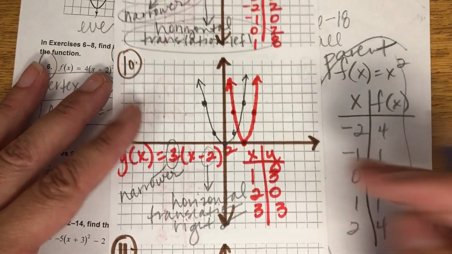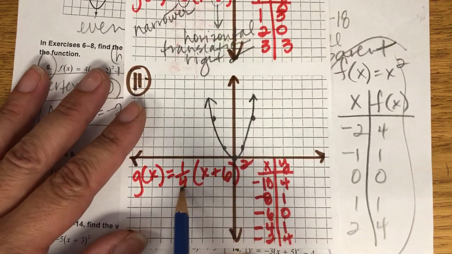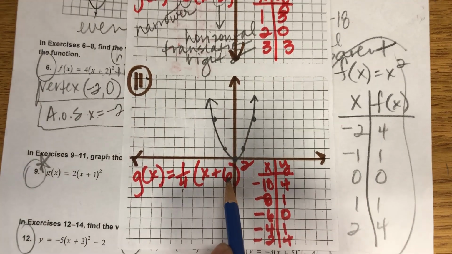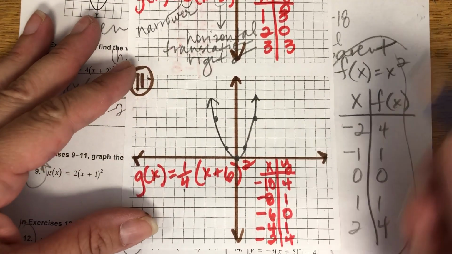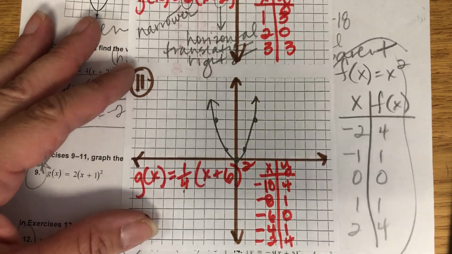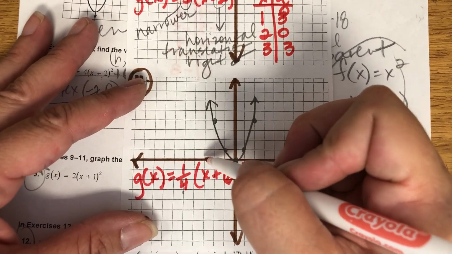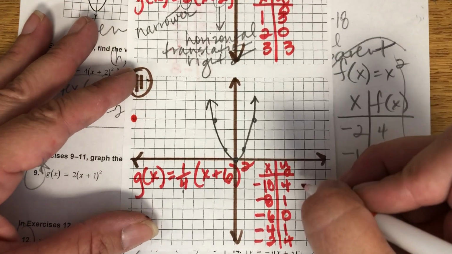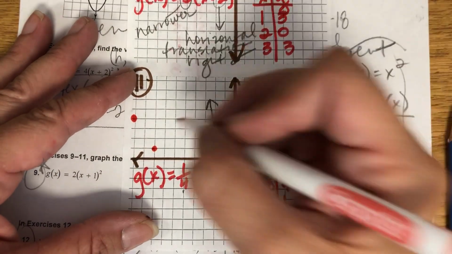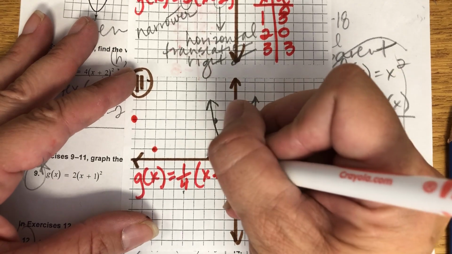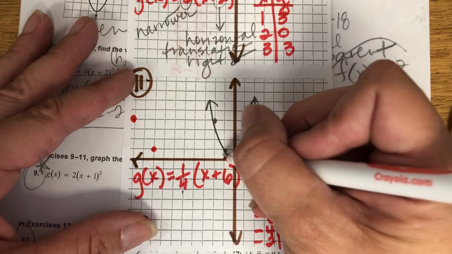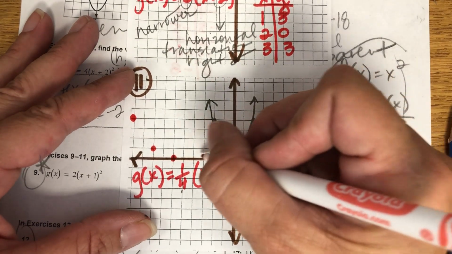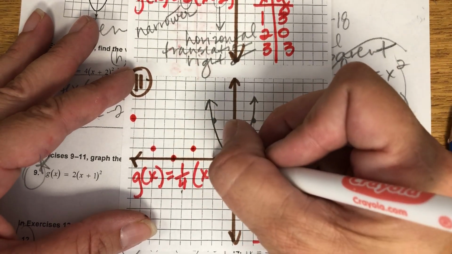Cool. Now, moving on to number 11. I'm expecting this is going to make it fatter and probably move left 6. Let's see what I've got here. Negative 10 and 4. Negative 1, 2, 3, 4, 5, 6, 7, 8, 9, 10, up to 4. Negative 8 goes up to 1. Negative 6 is sitting at 0. Negative 4, 1, negative 2, 4.